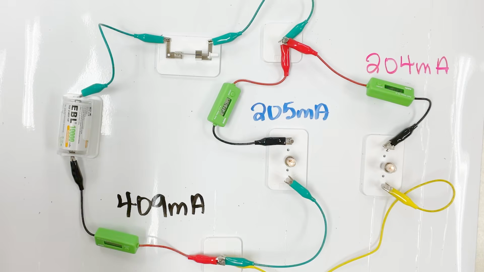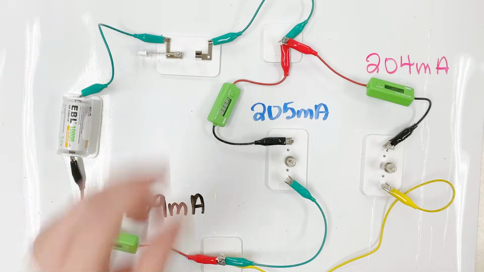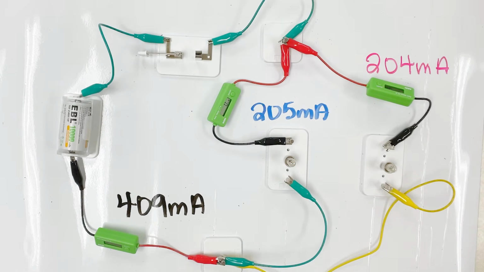In this example, students use 3 ammeters so they can see all the measurements at once. The same investigation can also be done by moving a single ammeter to different locations in the circuit. What matters most is giving students the opportunities to compare readings and reason about what they mean.